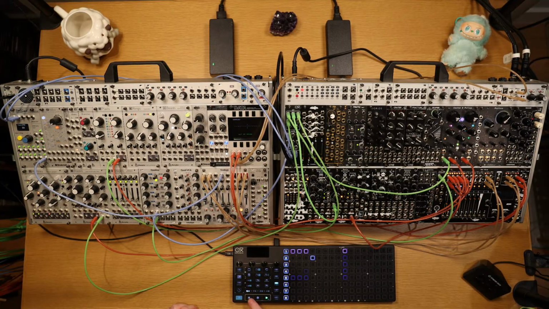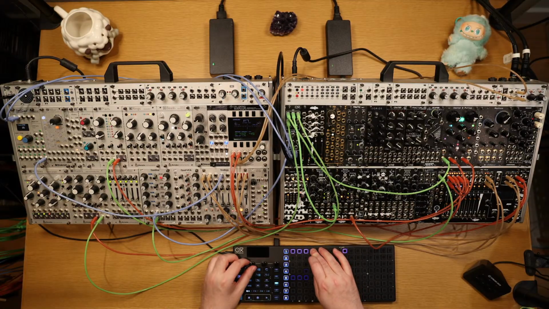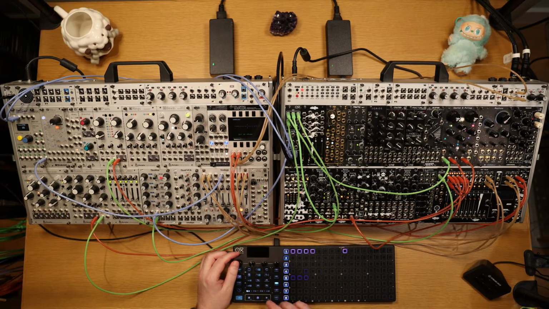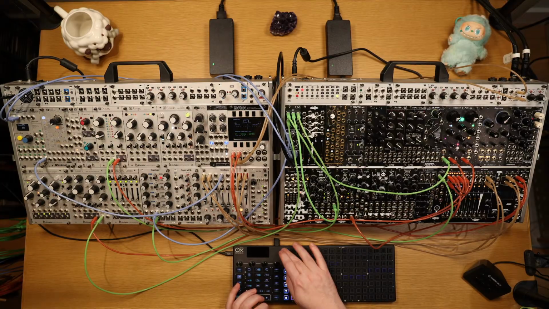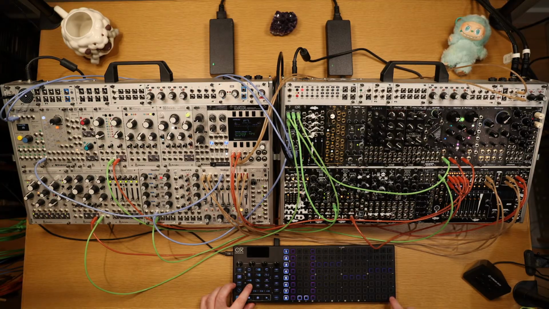It's a very mild tone, so I'm gonna have to probably, okay, let's put this back. Voice 4. Let's go back to sequencer 1, get our full sequence going.